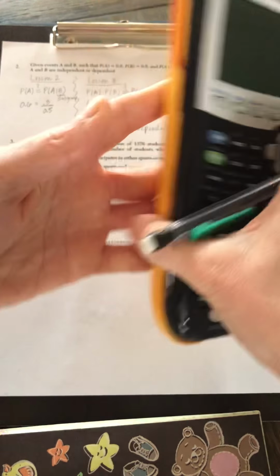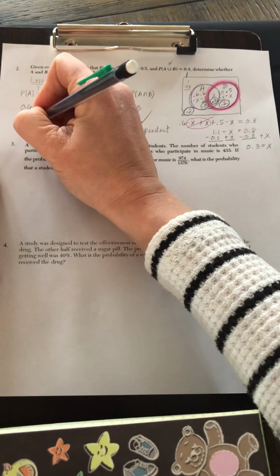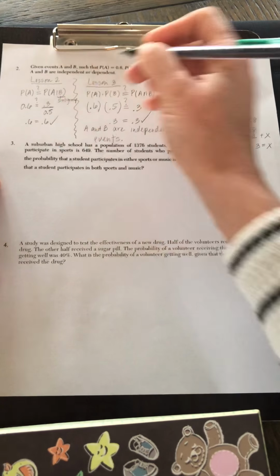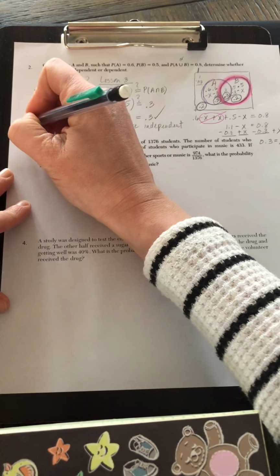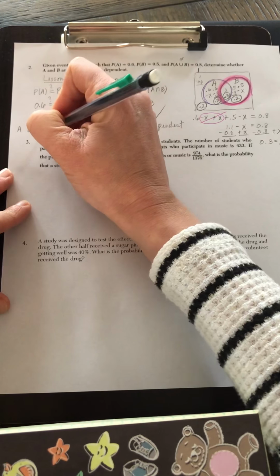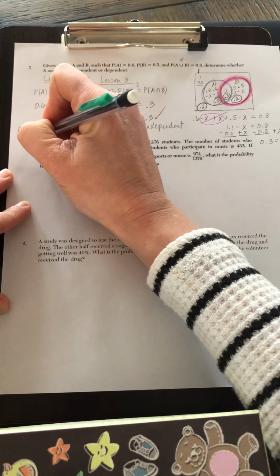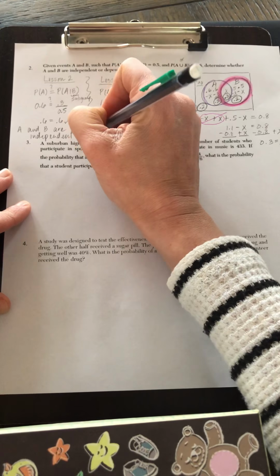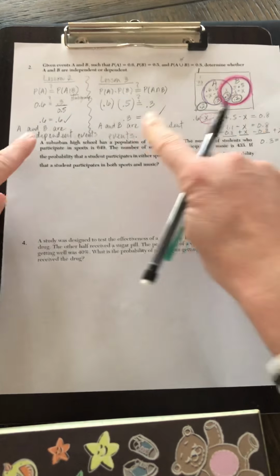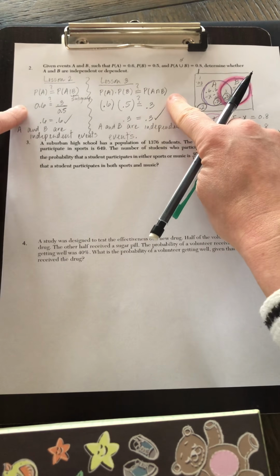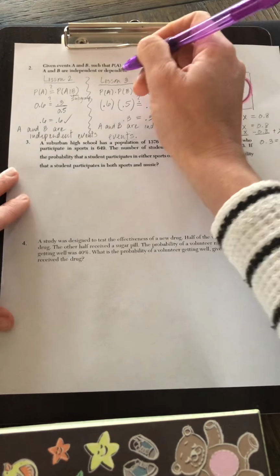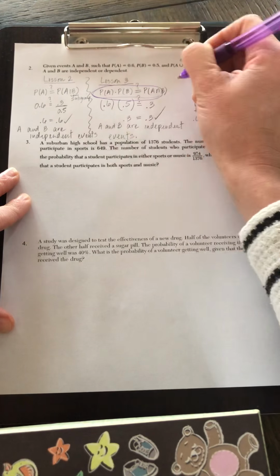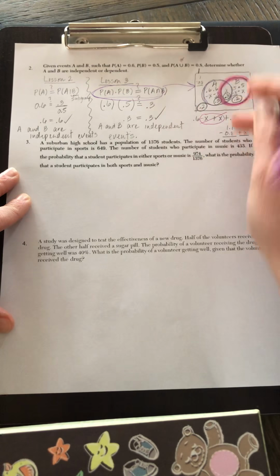And sure enough, we get 0.6. I forgot my question mark up here. But now we have a true statement. So once again, A and B are independent events. Okay. So same conclusion, different test formula. I definitely think, at least for me, this is the one that's a little easier to work with, especially when you have a Venn diagram.